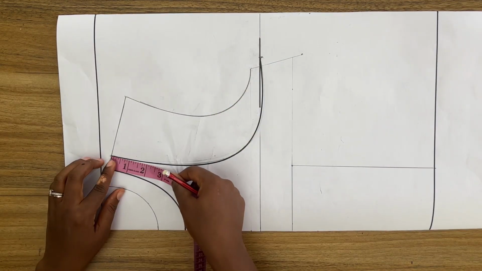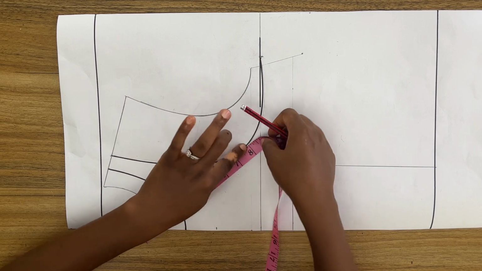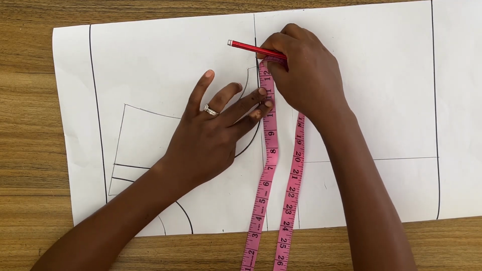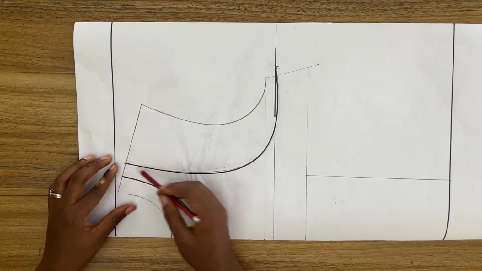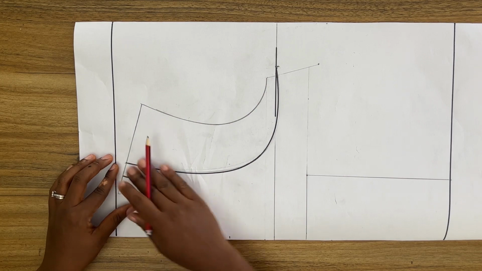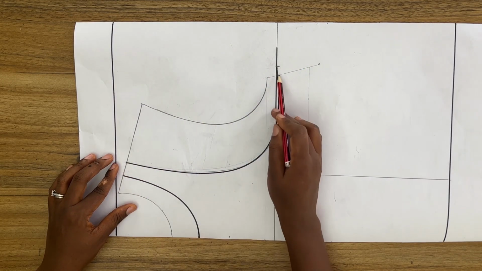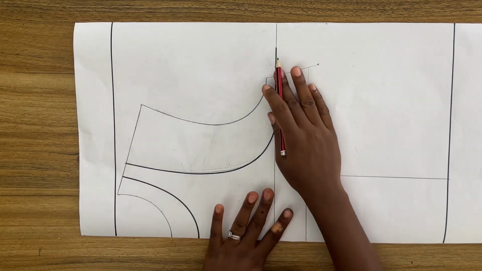So I'm just going to double check to make sure that I have exactly 13 inches. Okay guys, the measurement is accurate. I have 13 inches, okay? Do take note that the lower your armhole curve, the larger the armhole measurement. The higher your armhole curve, the smaller your armhole measurement.